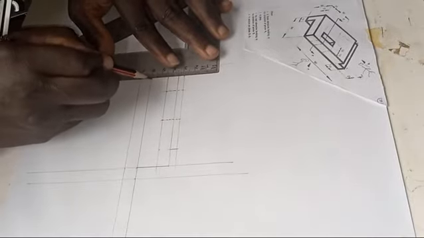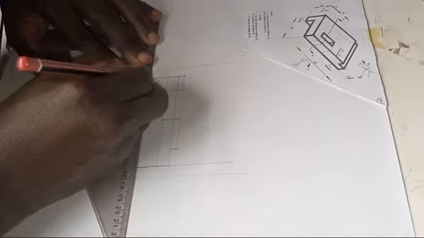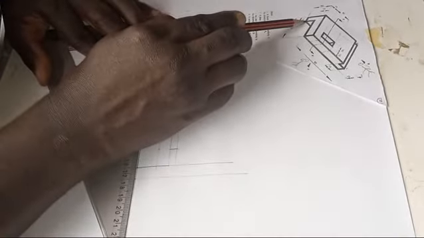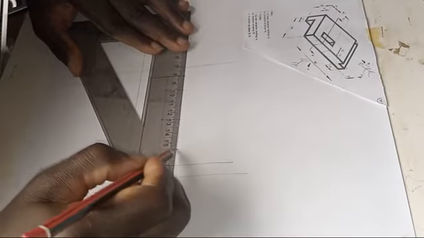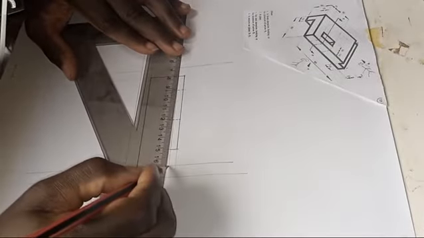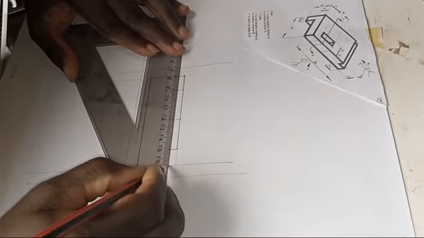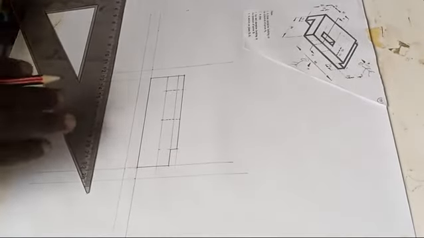Now this other edge too will be thick line. Now taking the bottom, the whole of the bottom will be thick line. That is from this end to the other end of it that we cannot see on the drawing. Then the top will start from here to here. So this one too will be drawn in thick line. So that is that.